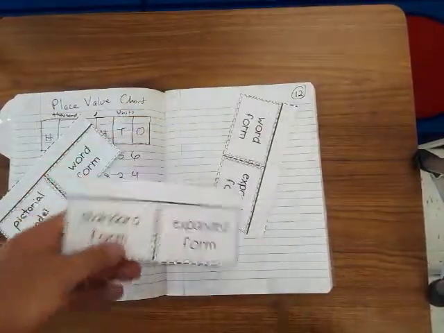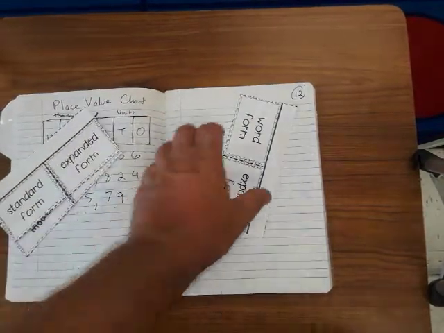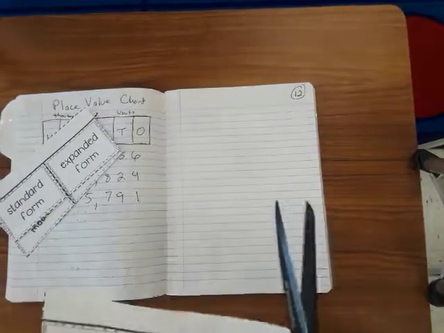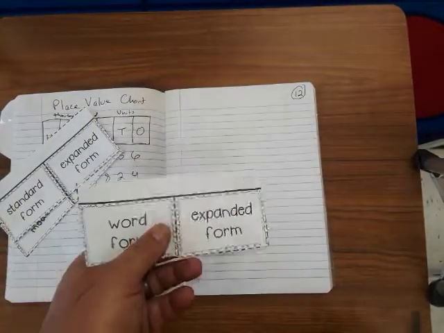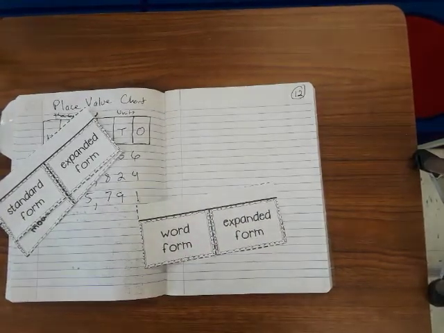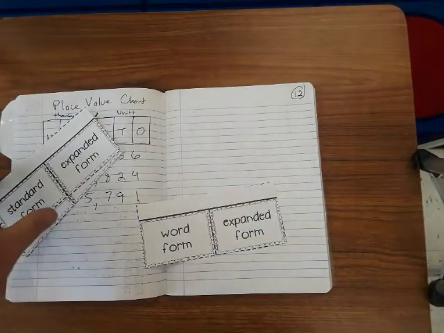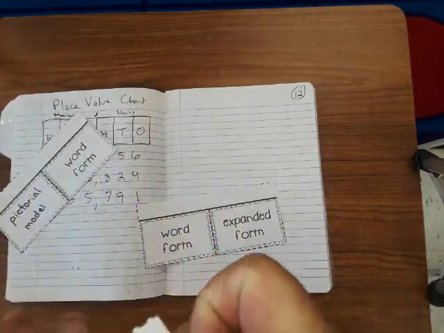I'll do that on all 3 of these. So basically there's going to be 3 rounds you can do. We're going to produce a number with either dice, playing cards, or our number cards that we made to practice our expanded form.